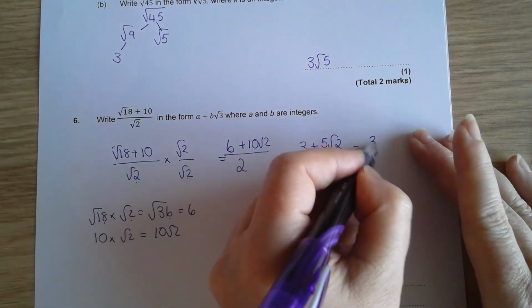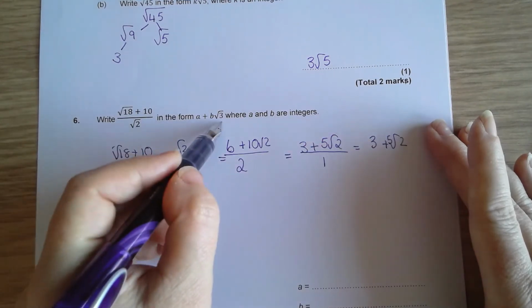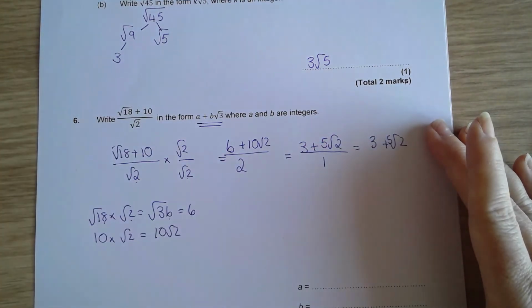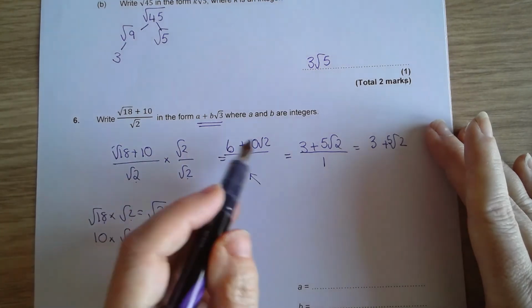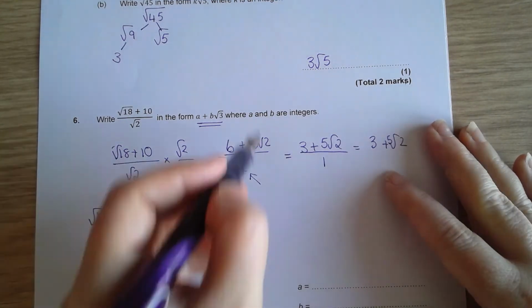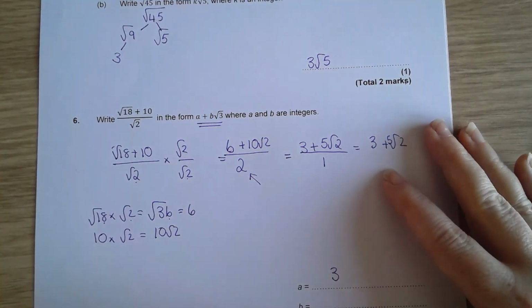And that is the same as the form it asks us, because it doesn't want us to have any fractions, and if it was left in this format, it would have had a fraction. A is first, so A must be 3, and B is second, so B must be 5.